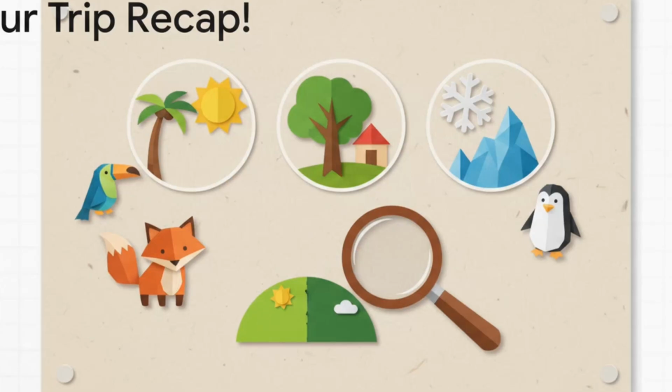Wow, what an incredible world tour. Okay, let's do a super fast recap of what we learned. We found out that the Earth has three main climate zones: the hot tropical, the just right temperate, and the cold polar. We also saw that different climates are home to different plants and animals. And we learned that you can find tiny microclimates right where you live.